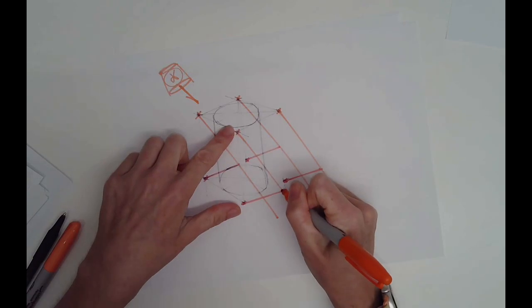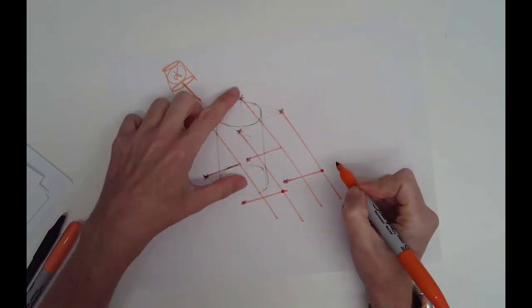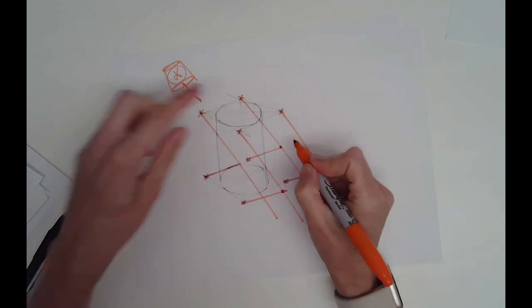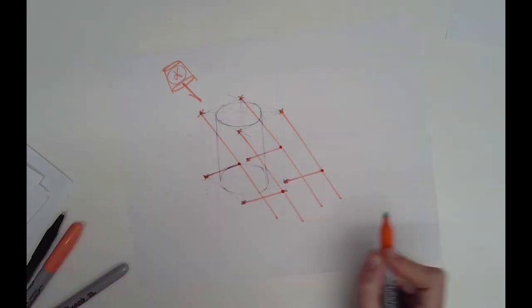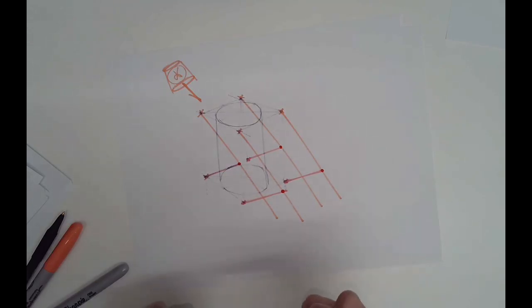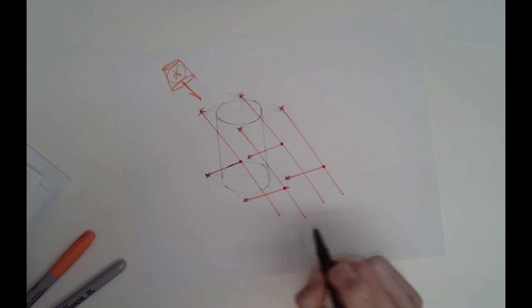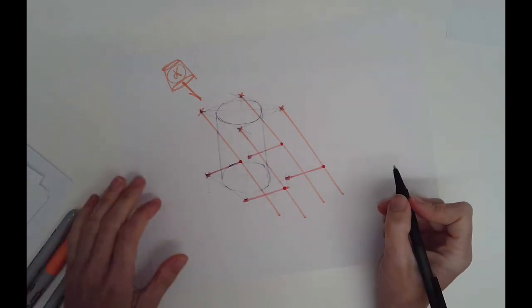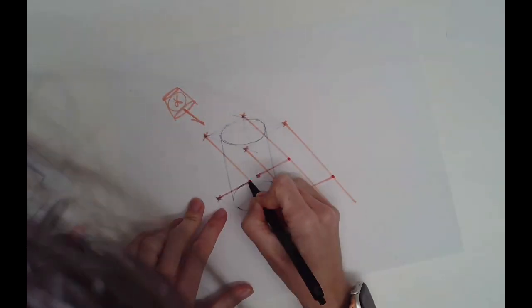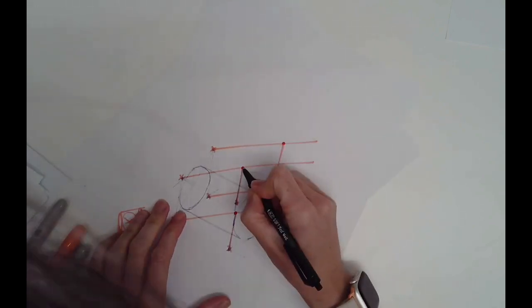So that's going to be there, here, here, and here. Now if we connect these four spots, what we're going to wind up with is a plane that's cast on essentially the table that our cylinder is sitting on. So I'm going to connect these using my pen.